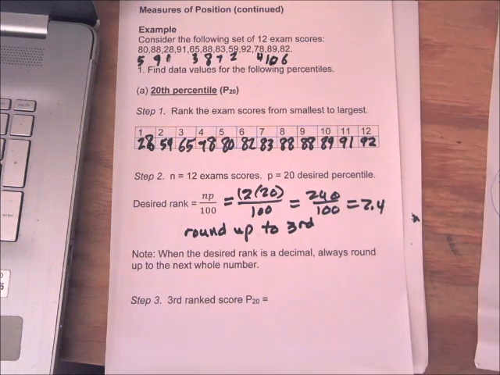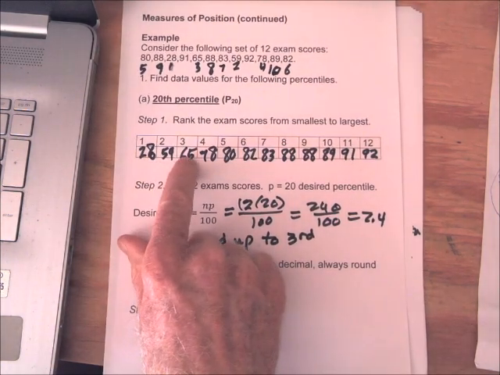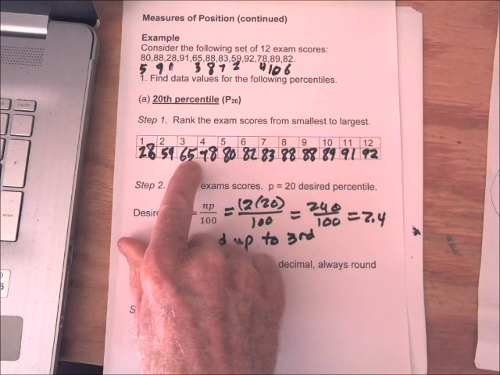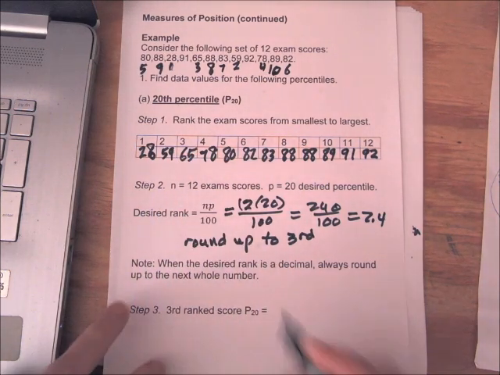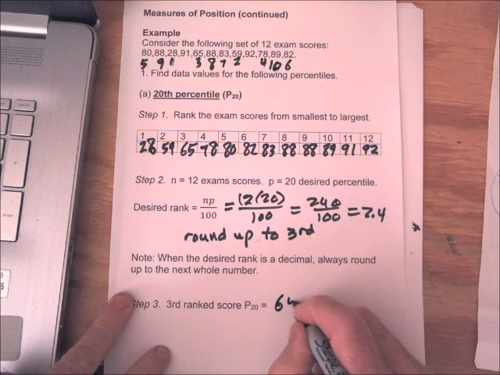Our usual rounding method for this course will be round to the nearest number. So 2.4 we round to 2, but for percentiles, when we have 2 point anything, we want to round up no matter what to the next number. And then we take the third rank score. The third rank from smallest to largest is 65. So our P20, or 20th percentile, is 65.